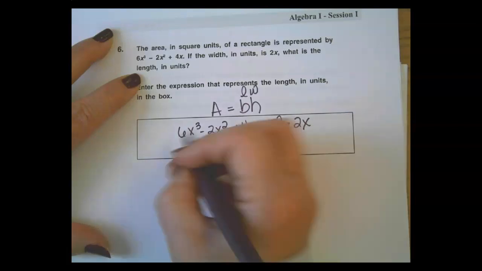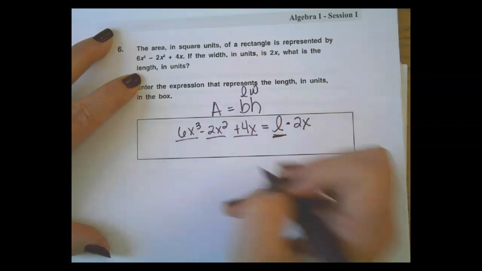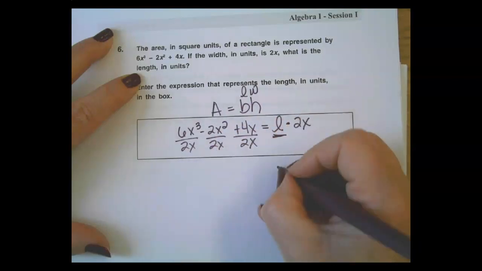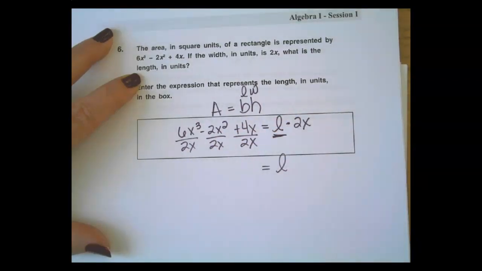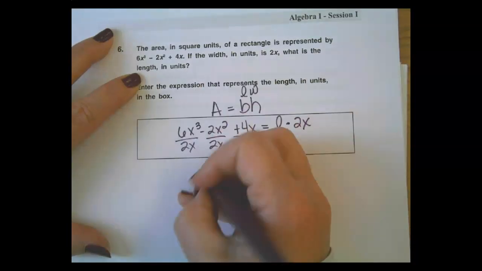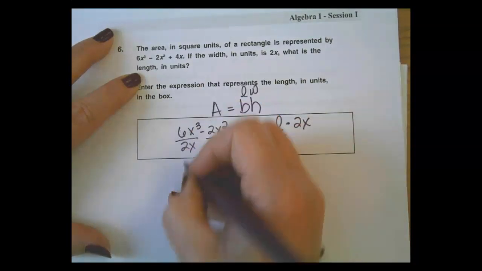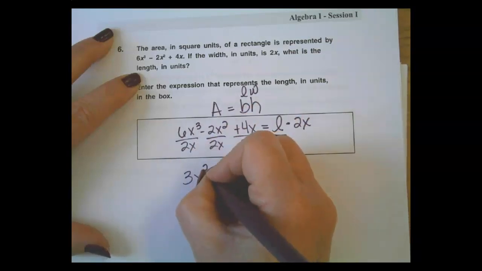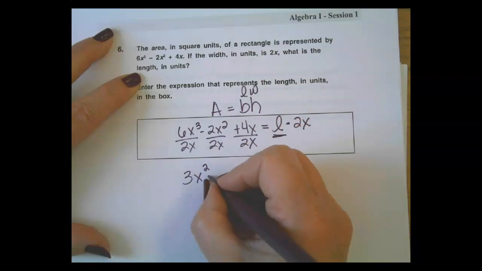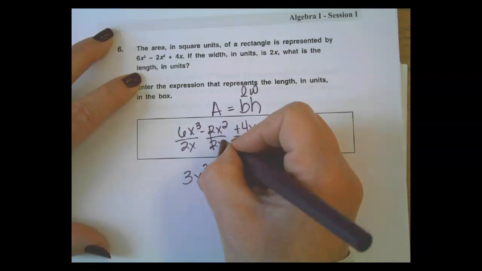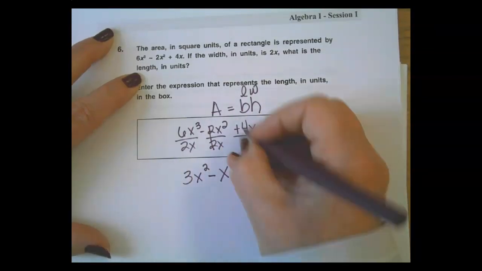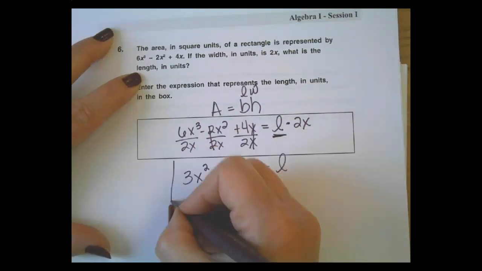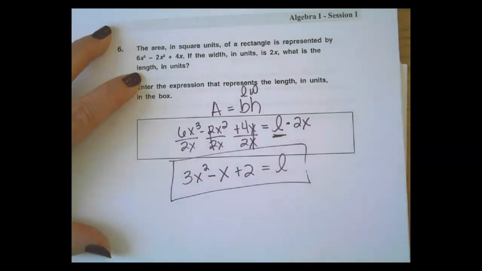This is multiplying. That means I need to divide this by 2x to each one of these. And so my length is going to be equal to, and then you're just going to simplify that. This divided by this is 3. Subtract these since we are dividing. This over here is just minus x because this cancels out and that leaves you 1x. And then here the x's are gone and you're left with a positive 2. And that is your final answer.